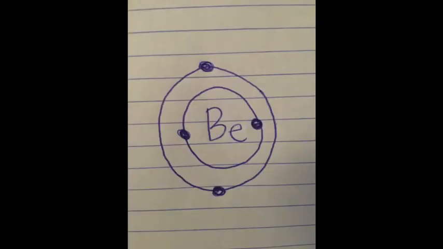Finally, another type of diagram you can draw to represent the atom of an element is a Bohr diagram. A Bohr diagram has only electrons represented on it. To draw a Bohr diagram for the element beryllium, I started by drawing the element symbol. Around Be are shells where the electrons of the atom are located.